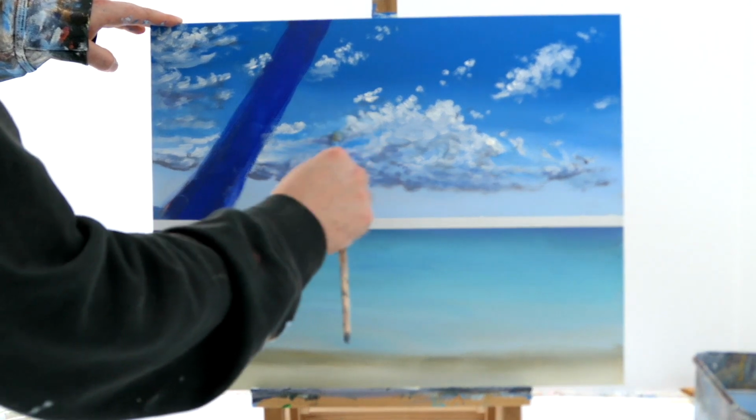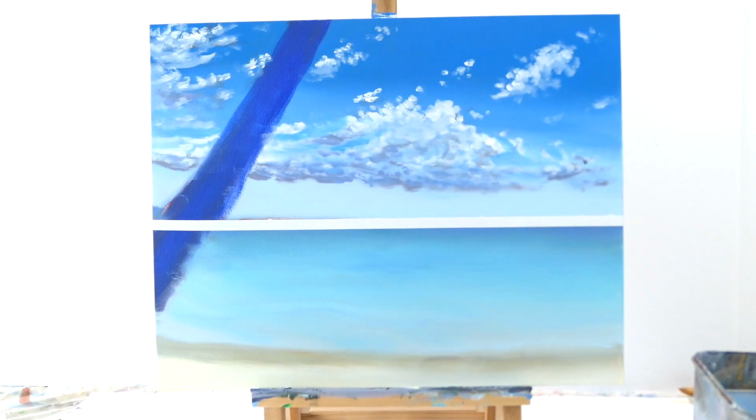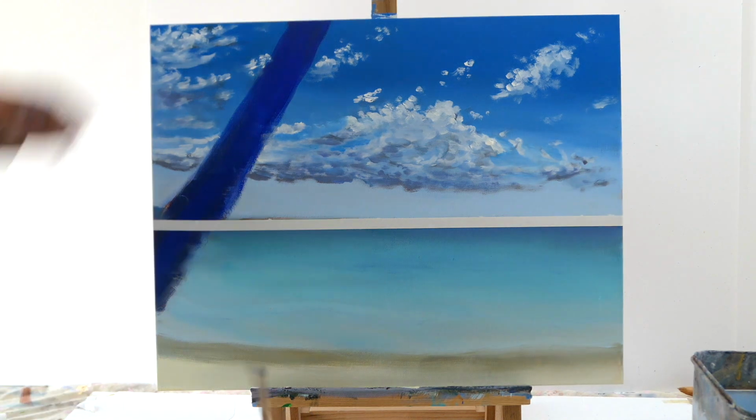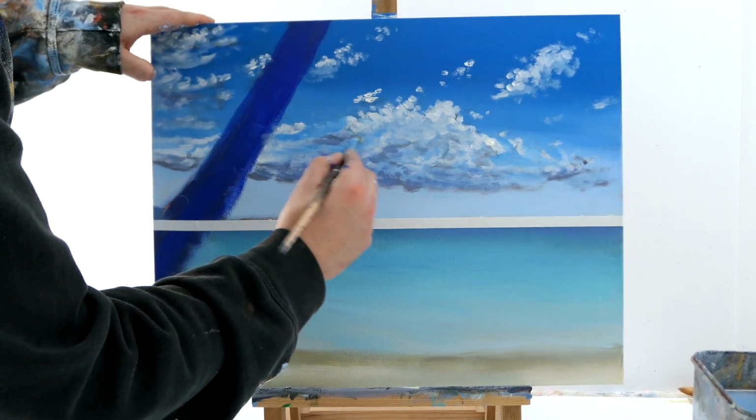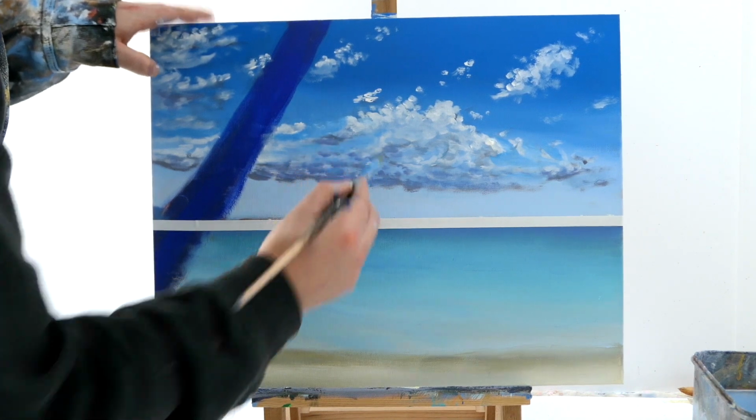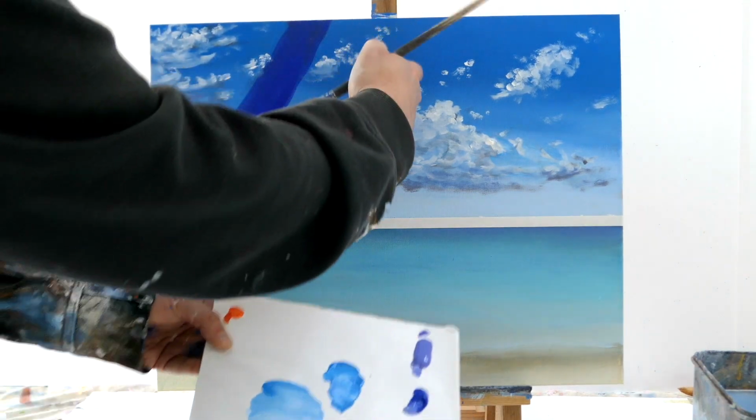So just blend in some of the sky in. So that is looking cool. Look, I'm just going to make it lighter. It's a bit too dark. I used a bit too much royal blue. So I'm just going to mix a little bit of the horizon colour.